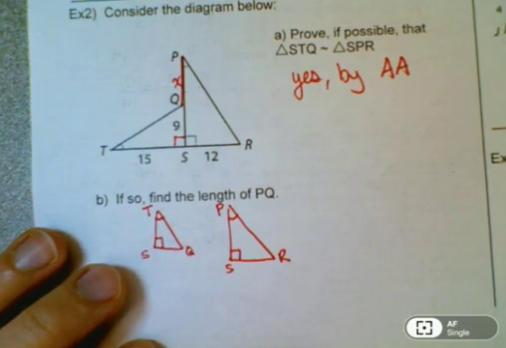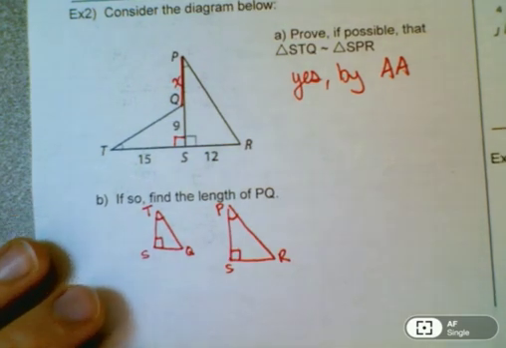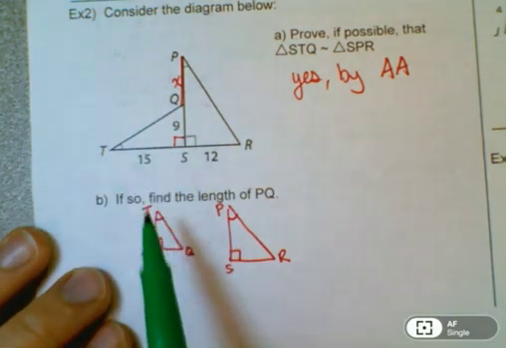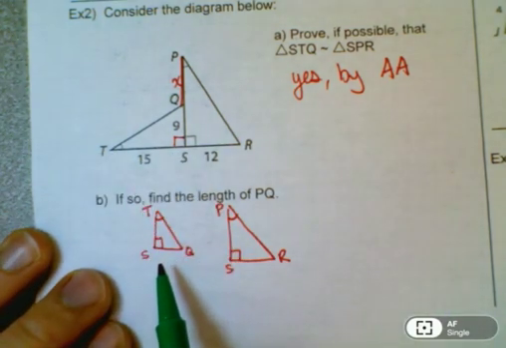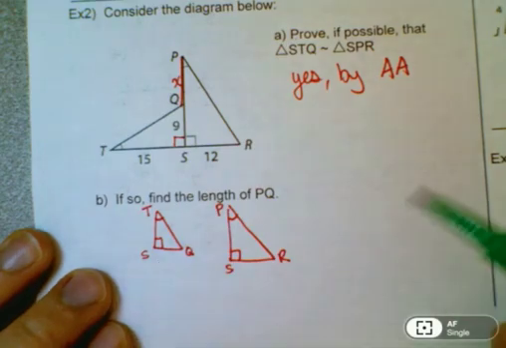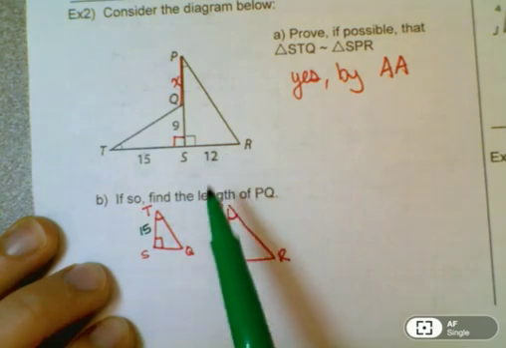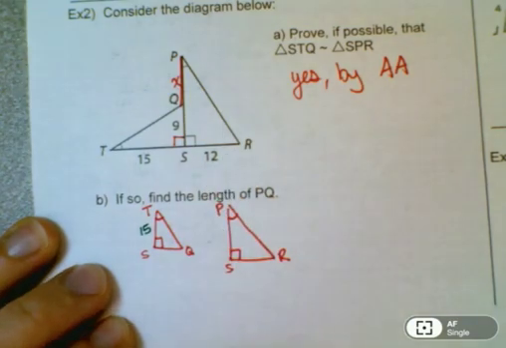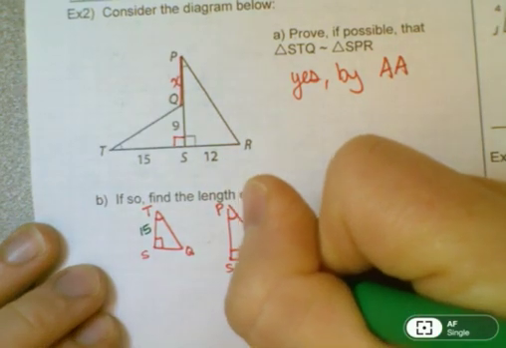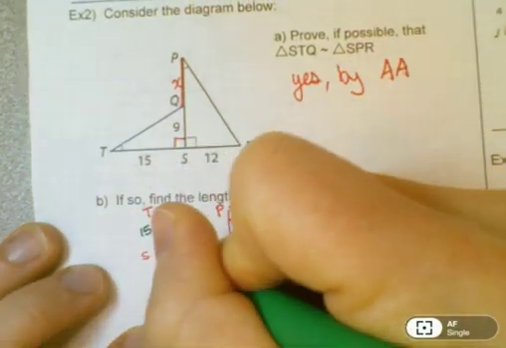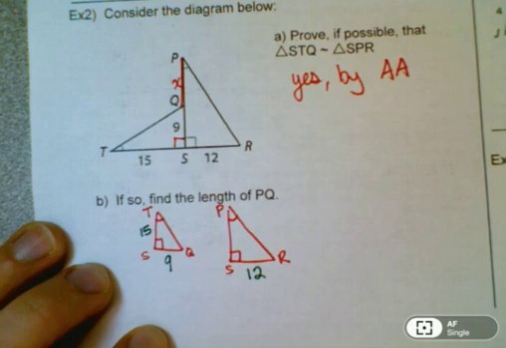And then I'm going to go ahead and write in all the lengths that I was given. So TS is 15. Go ahead and mark that down here. SR is 12. Go ahead and mark that down here. QS is 9. And then we've got this PQ situation, which is a little bit confusing.